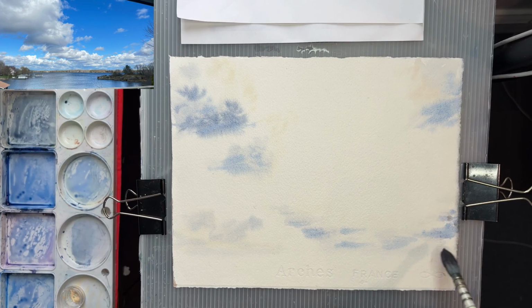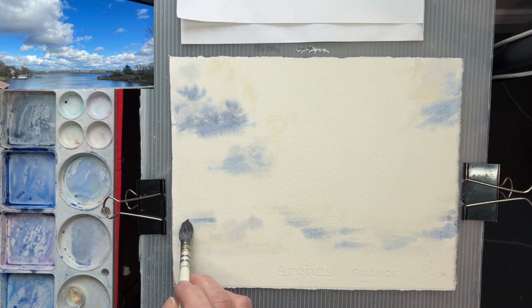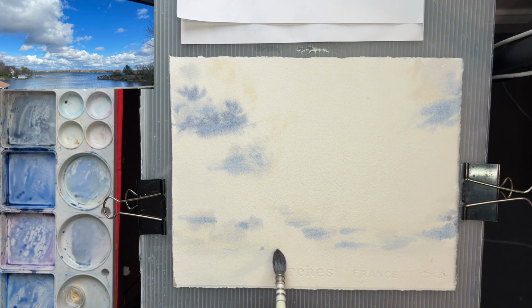Okay, go up there, and then over here, we want to keep some of these so that they stick out more. And then as I get down to this horizon, I'm just going to kind of fill in a lot of this. Add a bit more lavender. But leave some of these white marks so it looks like clouds that are kind of far away.